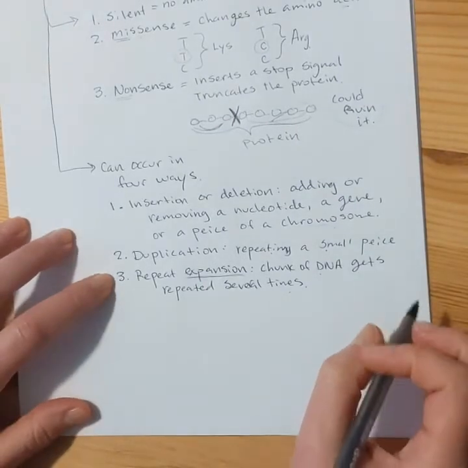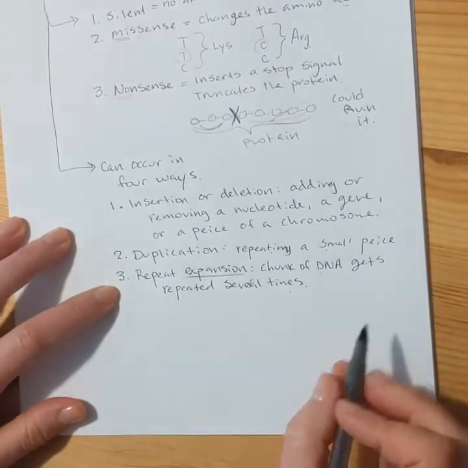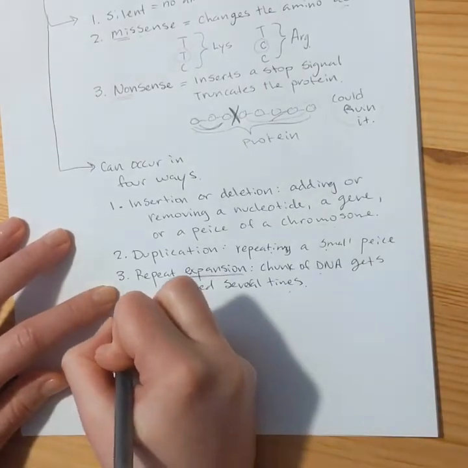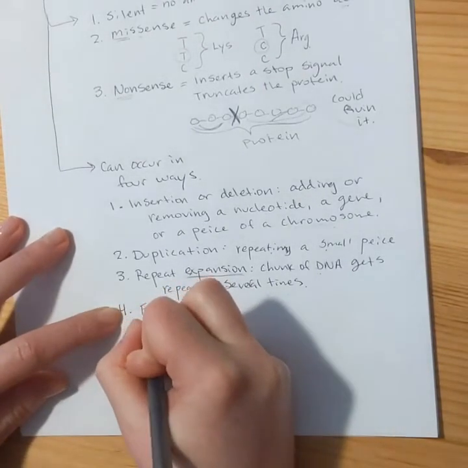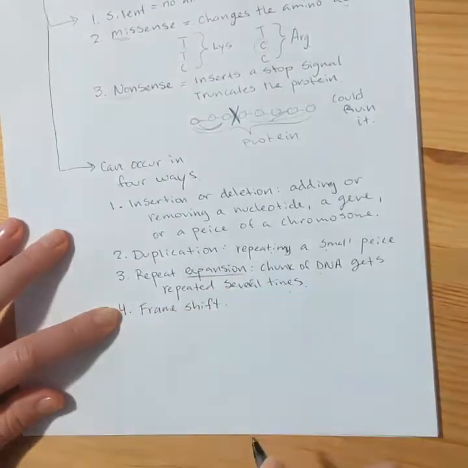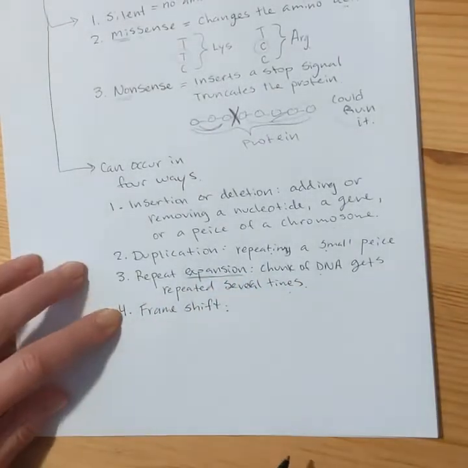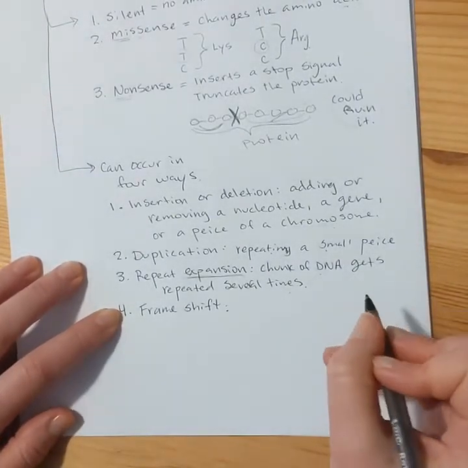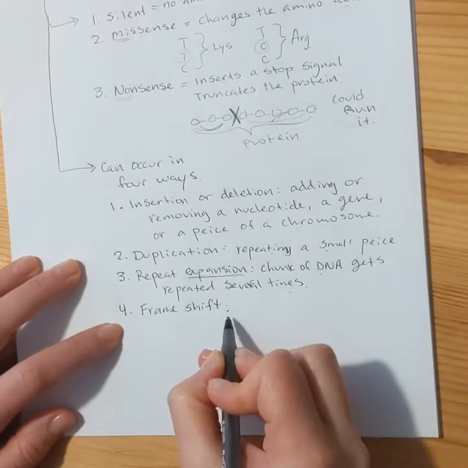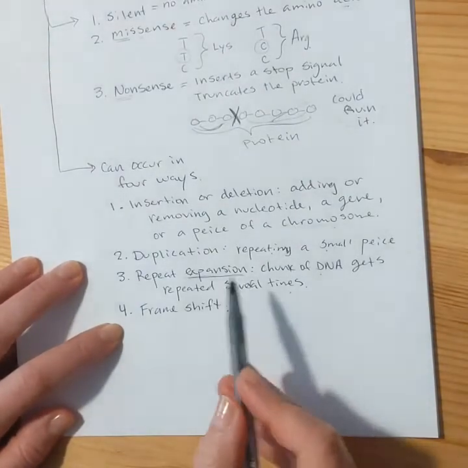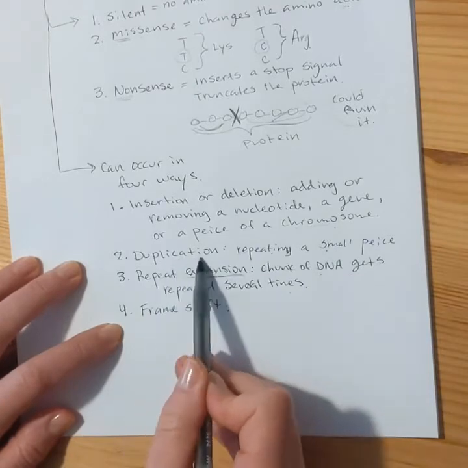Our third way a mutation can occur is called a frameshift. Sorry, fourth. So a frameshift mutation is really interesting. When a frameshift mutation occurs, it's either the addition or the loss of nucleotides or the duplication of nucleotides.